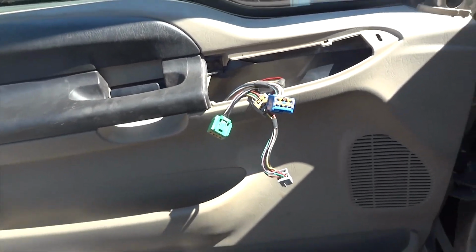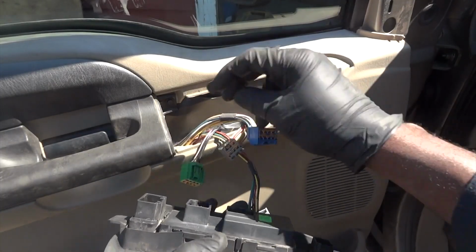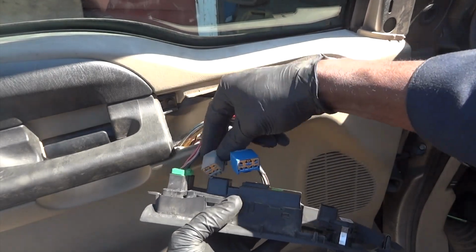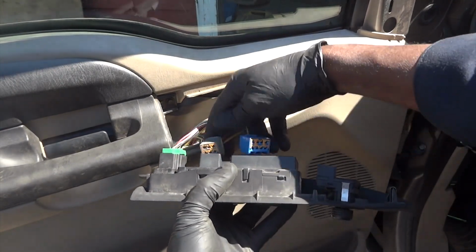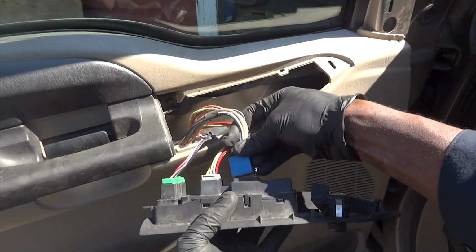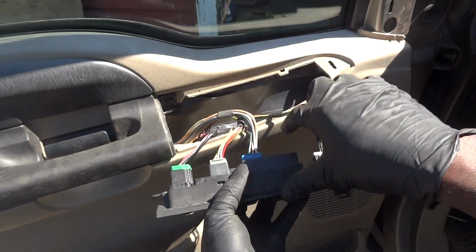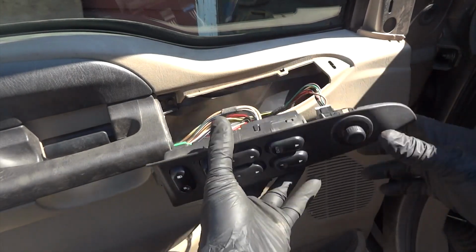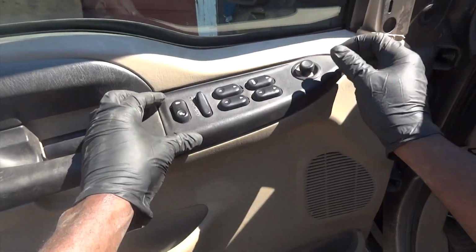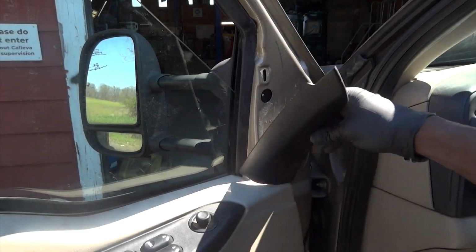So now we're gonna install our master switch. Now we're gonna install this cover here.